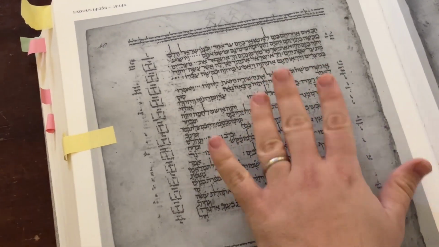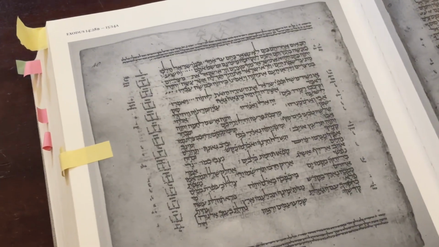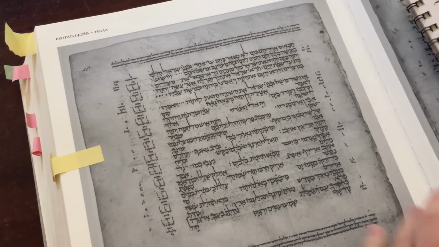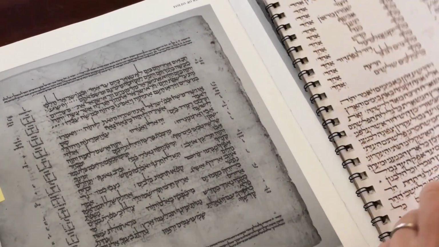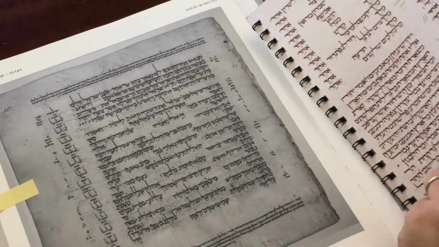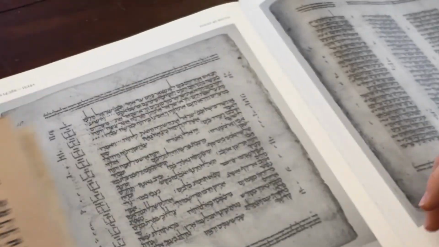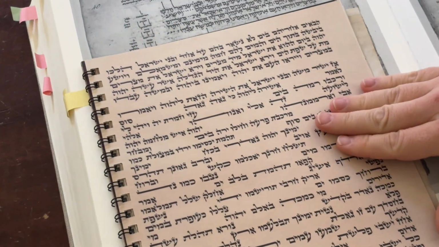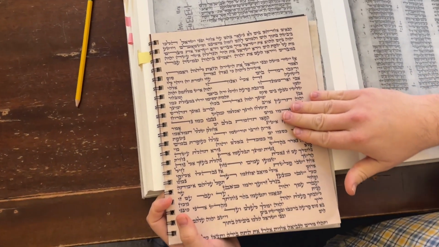Okay, so this is going to be the Song of the Sea. And I just want to show you one of the interesting things about Jewish tradition: how this has actually been kept for at least 1,000 years. Let's take a look over here. I printed this out. This is what the Torah scroll in the synagogue I belong to looks like today.